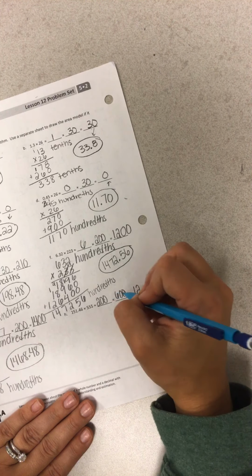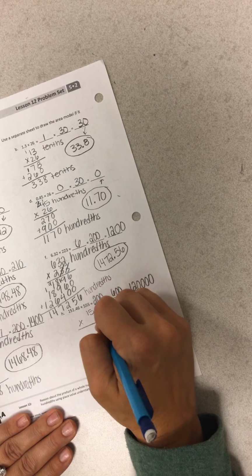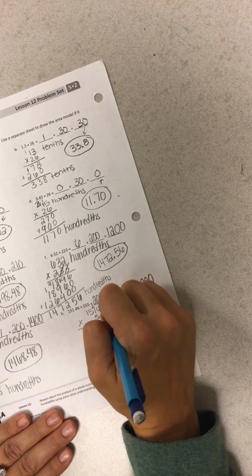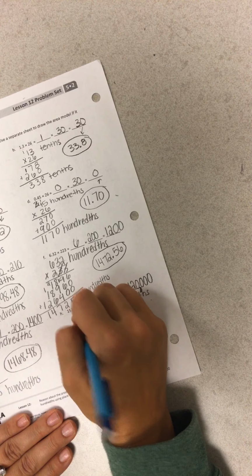Ooh, this one looks like it's going to be a really, really, really long problem. So I'm going to go ahead and put 15,146 hundredths. And multiplying it by 555, which, guys, it'll actually be the same answer going across, except each time I'm going to be adding a new zero. So 6 times 5 is 30. Regroup my 3. 5 times 4 is 20 plus 3 is 23. 5 times 1 is 5 plus 2 is 7. 5 times 5 is 25. Regroup my 2. 5 times 1 is 5 plus 2 is 7.